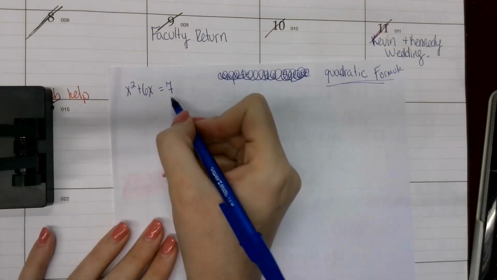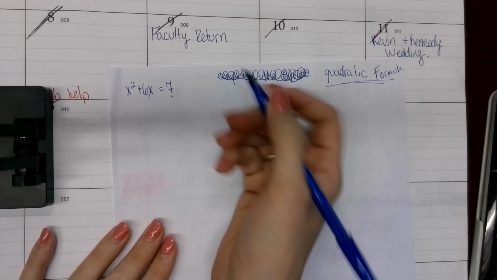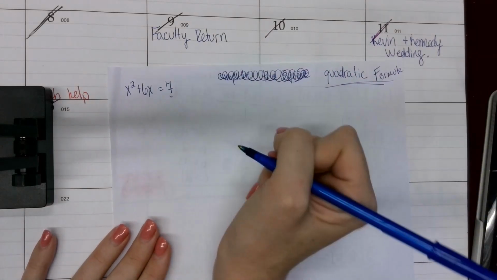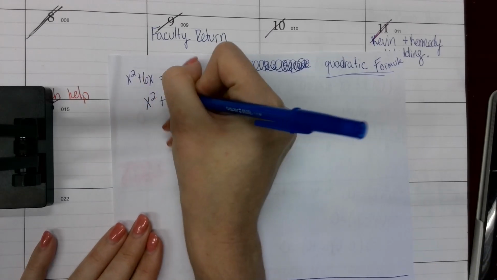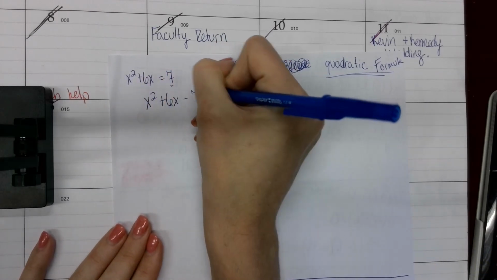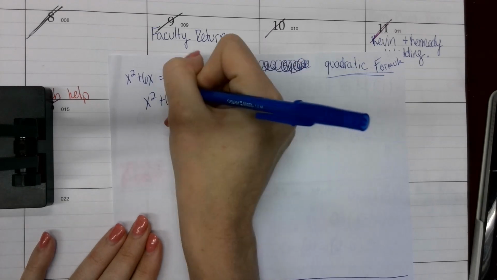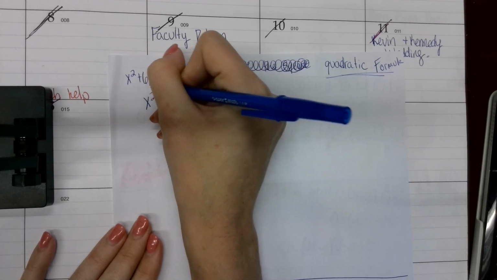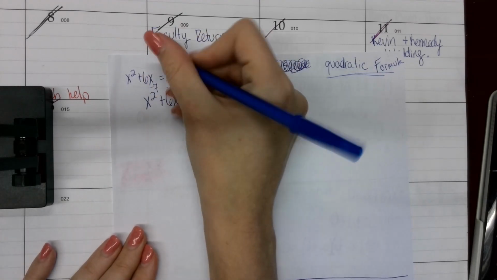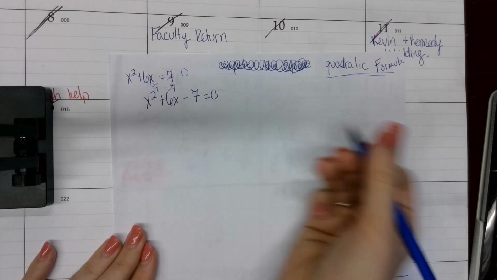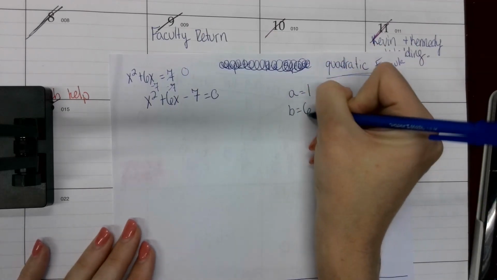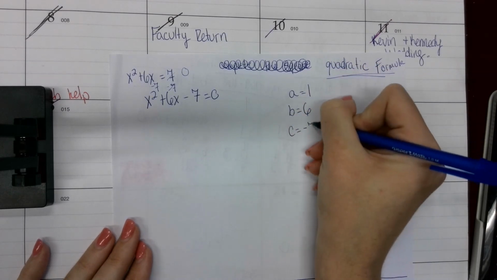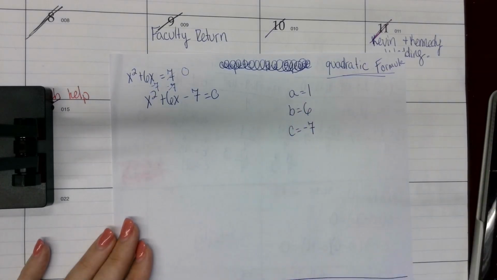So on this one though, it's not equal to 0 yet, so we have to rearrange it to be able to use the quadratic formula. So we have x squared plus 6x subtract 7 equals 0, because we'd have to subtract the 7 to move it to this side of the equal sign. And then that would be 0. Okay, then my a would equal 1, my b would equal 6, and my c would equal negative 7.